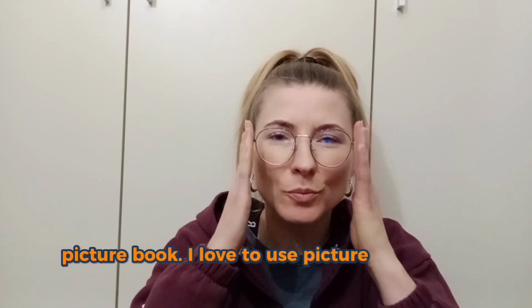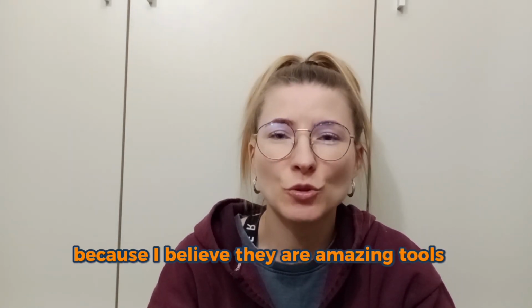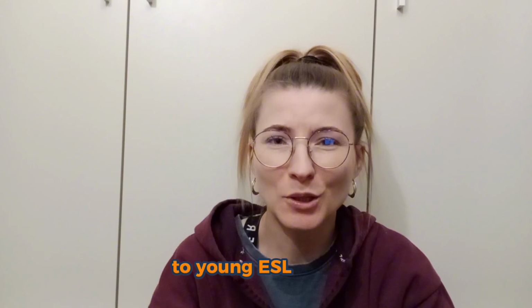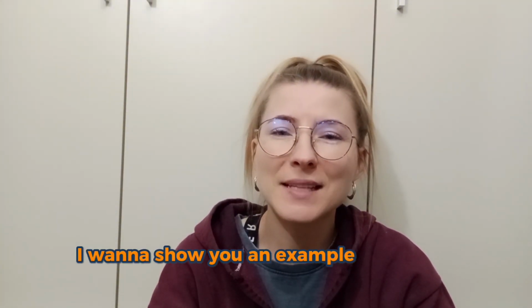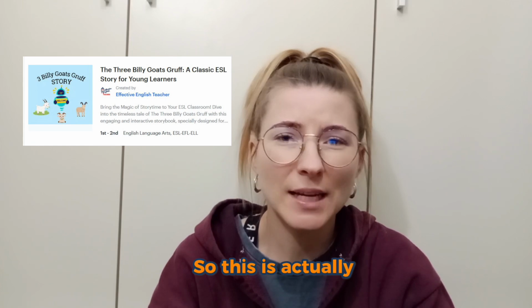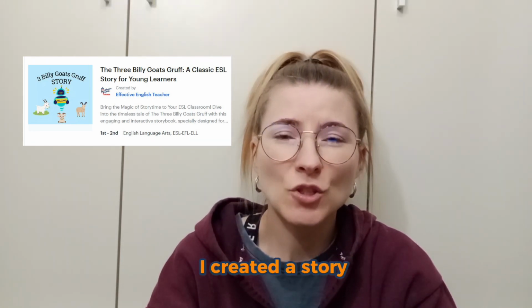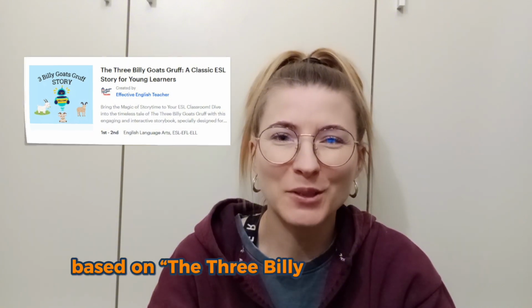I love to use picture books in my classes because I believe they are amazing tools to introduce vocab and sentence structures to young ESL learners. I want to show you an example of a picture book titled Three Billy Goats Gruff. This is actually an adaptation of a story that I created, based on the Three Billy Goats Gruff story.